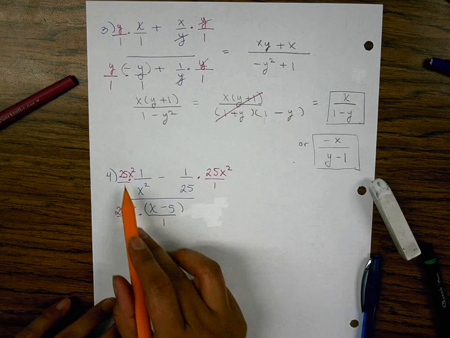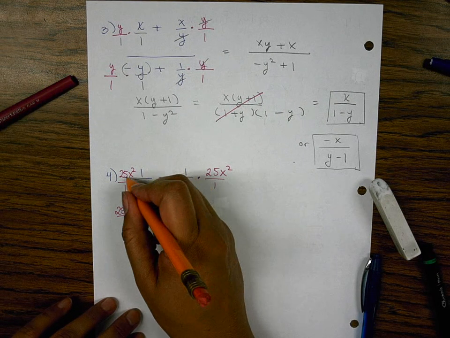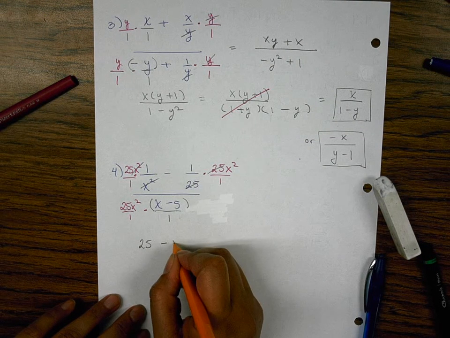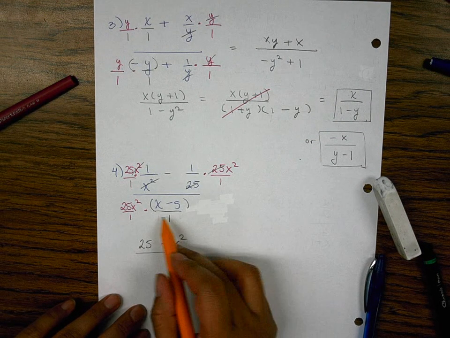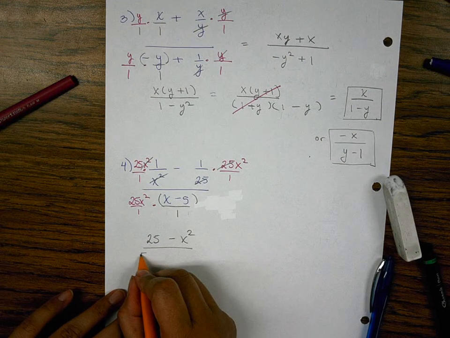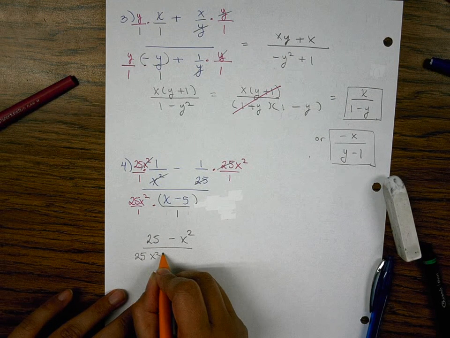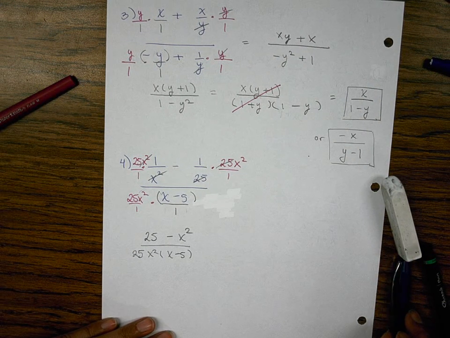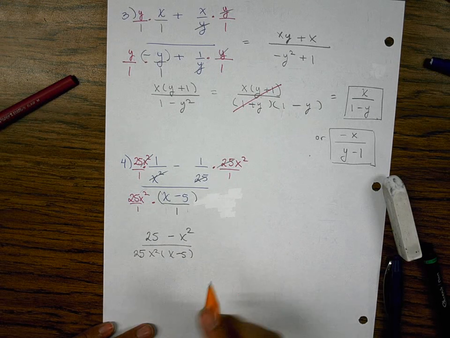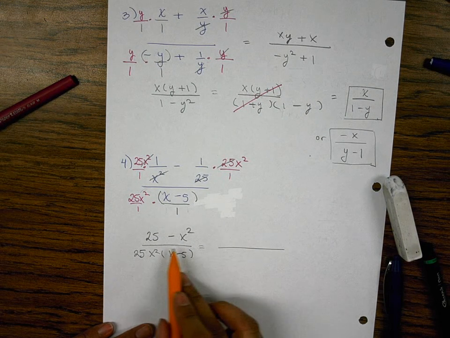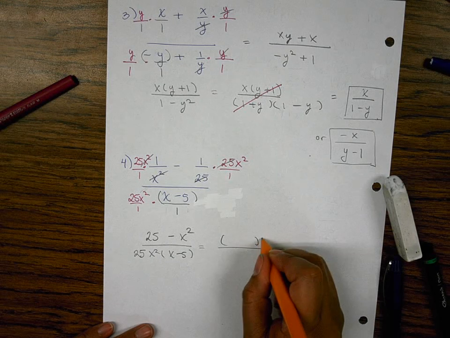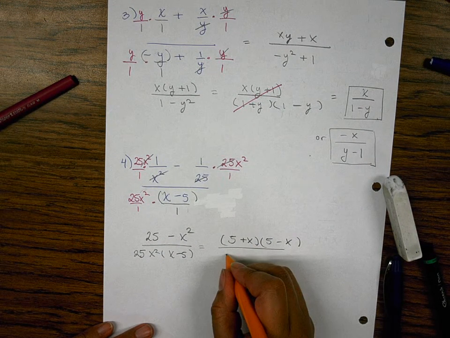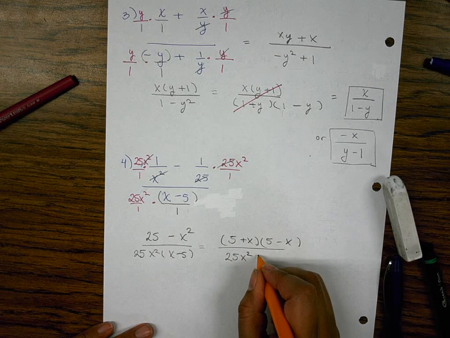Okay. So what ends up happening? The x squareds reduce. That leaves me with 25. The 25s reduce. That leaves me with x squared over. Instead of distributing, I can, but I'm going to leave it in factored form, and I'll show you why in just a second. So instead of distributing the 25x squared, which is typically something I would do, I'm not going to. I'm going to leave it in factored form. All right, I can see I have a difference of two squares. 5 plus x, 5 minus x.